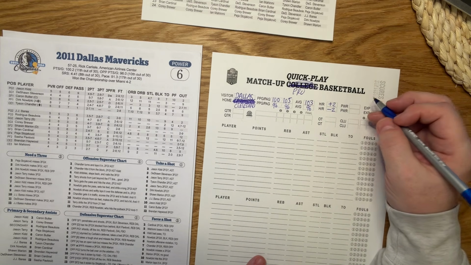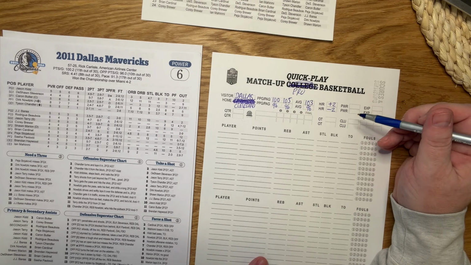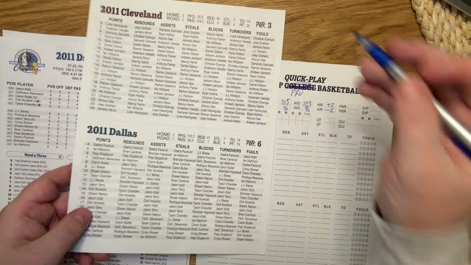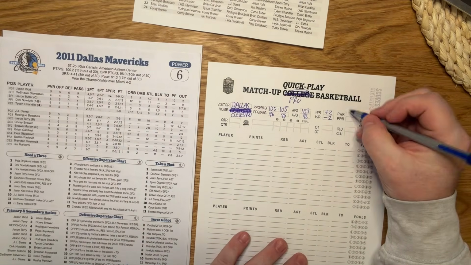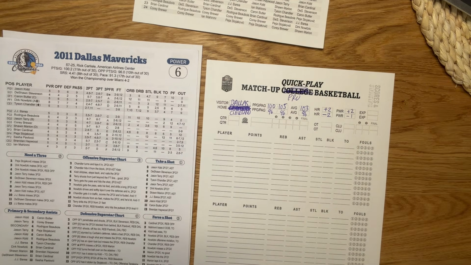That easy. The absolute value of the power difference is 3 because Dallas is a 6 and the Cavaliers are a 3. So Dallas gets the plus 2, the Cavaliers get the minus 1, right?